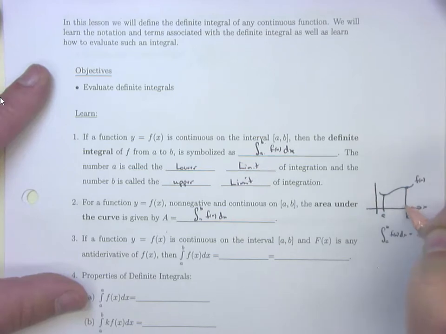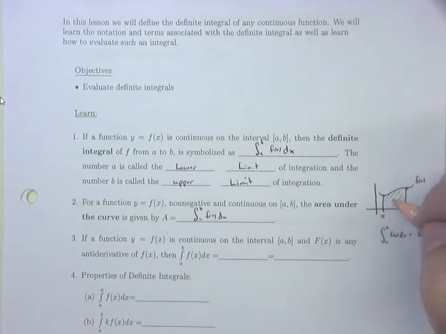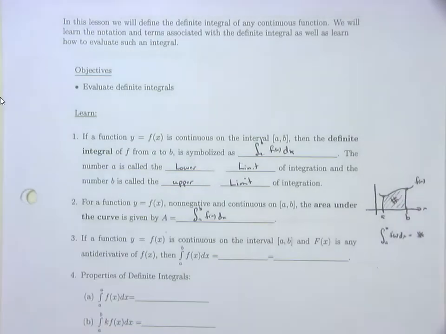the area under the curve that we talked about is what this numerical value is. This is what that number is going to be. The area under the curve, from the curve back to the x-axis. That's what this thing is representing. So it has a geometric representation about what these numbers are.